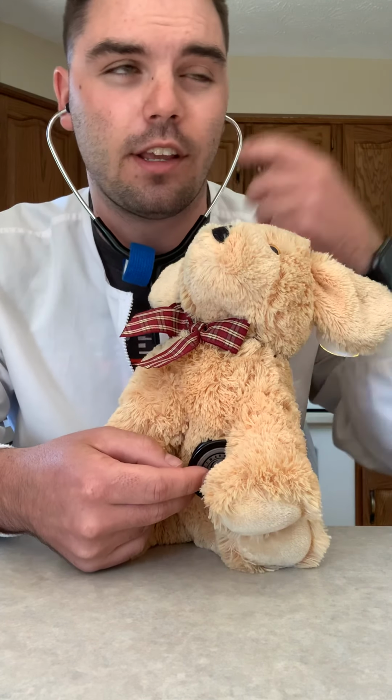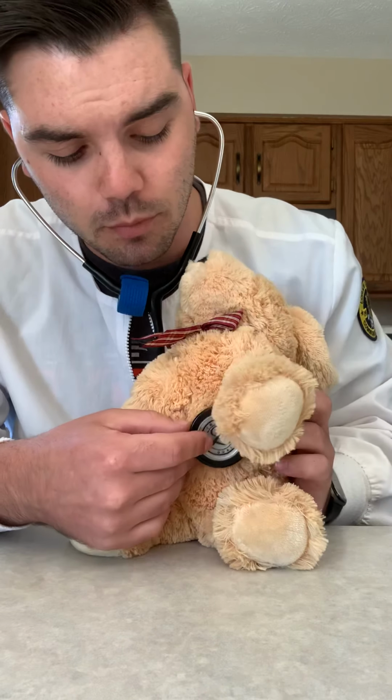I'm also going to be listening to their breath sounds, so I'm going to be listening in all of their lobes. I'll be listening to them take breaths, making sure that I'm listening while they're inspiring and exhaling the whole time.